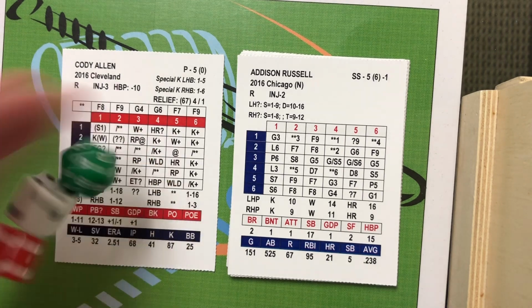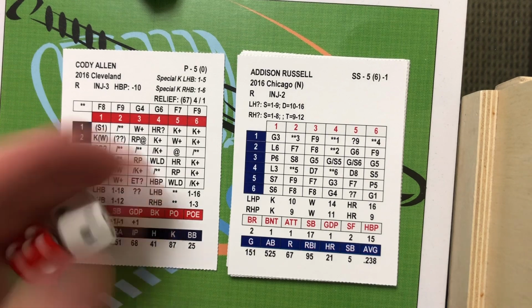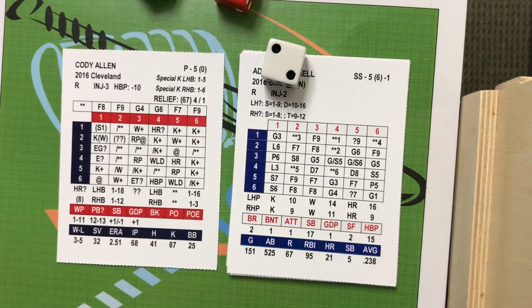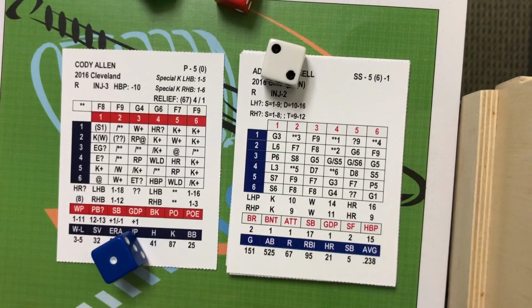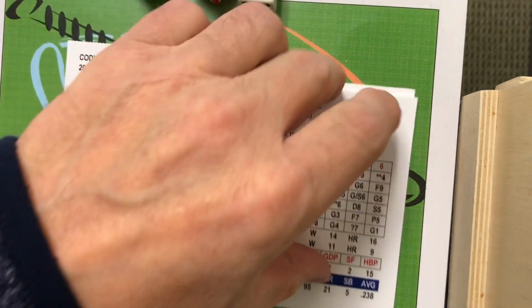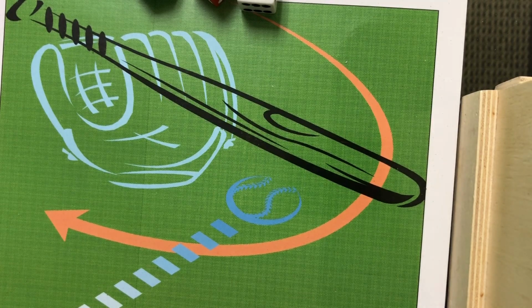Russell 2 for 4. The pitch from Allen is a range check. Hit to right field. Is Guyer going to get there? His range is a 3. 1, 2, or 3. He's going to make the catch. He makes the catch. Cody Allen escapes the 9th after a leadoff double by Bryant with no further damage. So we go to the bottom of the 9th, and it's a 6-5 Cubs lead.